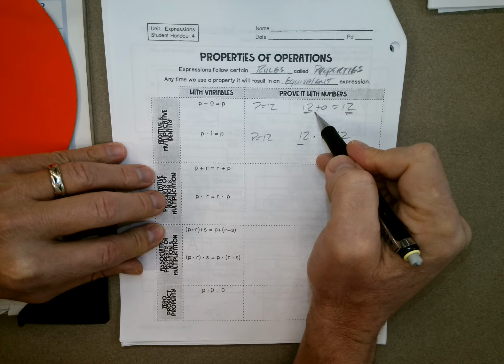So let's go ahead and get started here and take a look at what we have here. All right, expressions follow certain rules called properties, right? Anytime we use a property, it will result in an equivalent expression. Okay, so let's take a look at this.